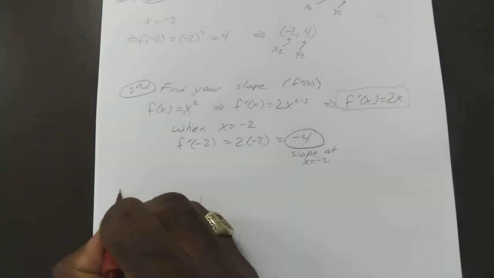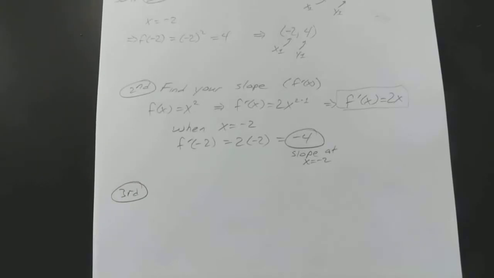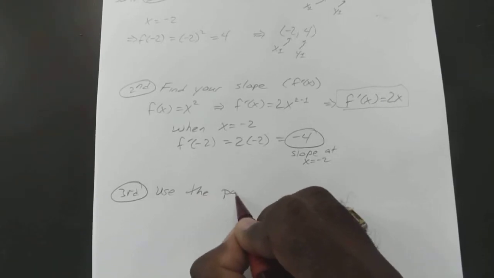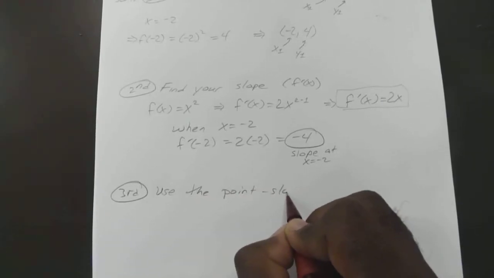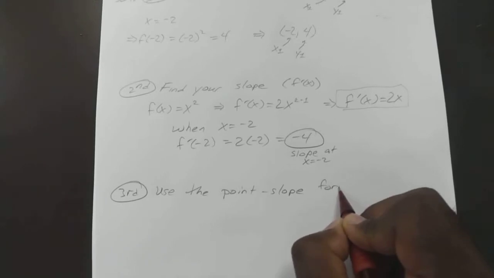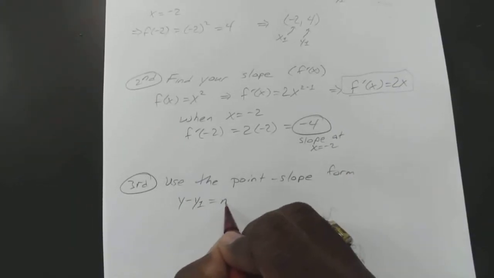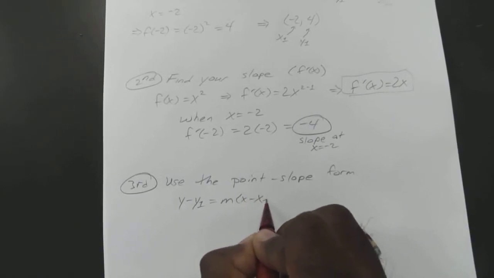Okay, so our third step is an oldie but a goodie, and we're going to use the point slope form. It's y minus y1 equals m times x minus x1.